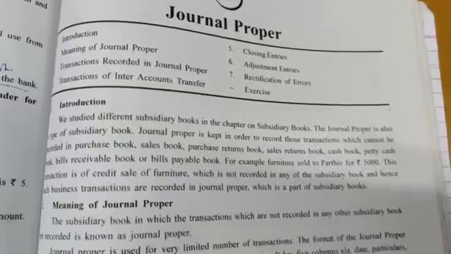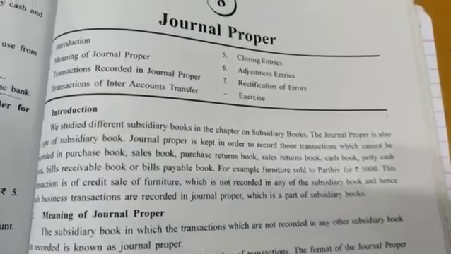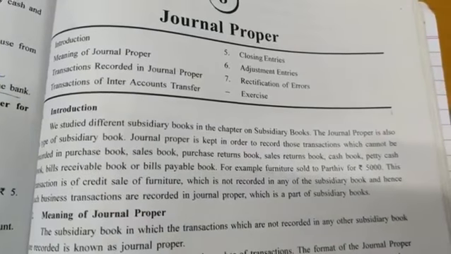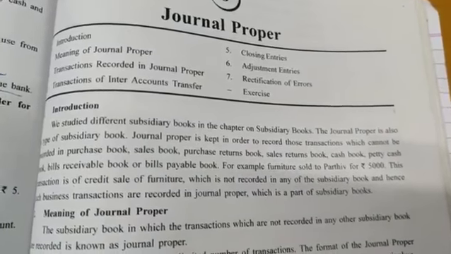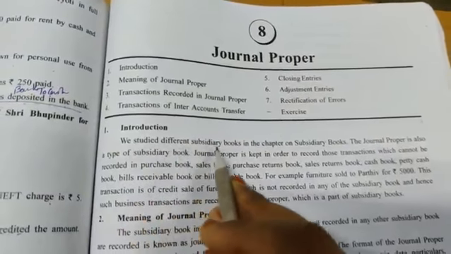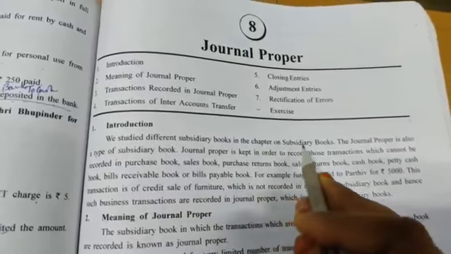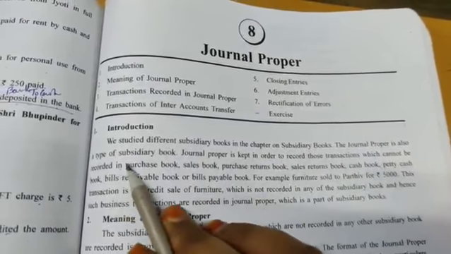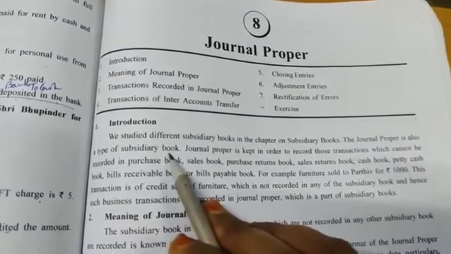Let us today start lesson number 8, Journal Proper in Accounts. Now in accounts, till now we have seen subsidiary books. After that we have seen cash book. Now Journal Proper is also a part of subsidiary book. We studied different subsidiary books in the chapter on subsidiary books. The Journal Proper is also a type of subsidiary book.